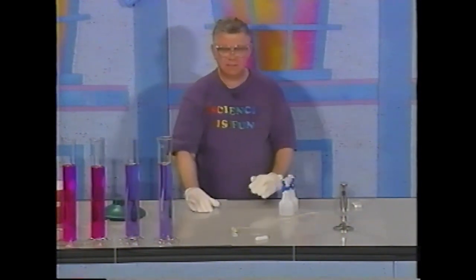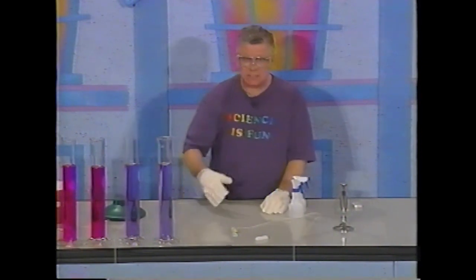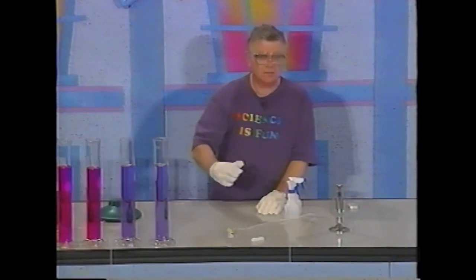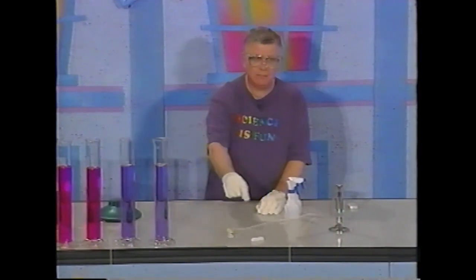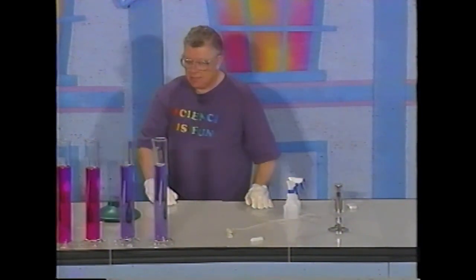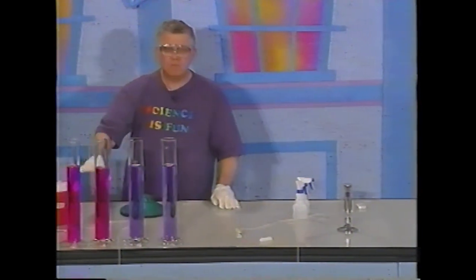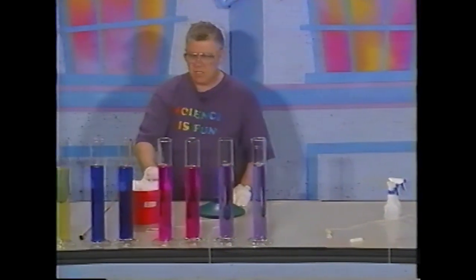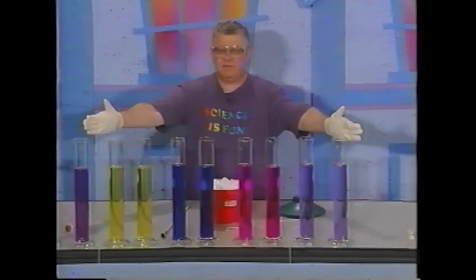It has no color. And it also has no smell. So we say it is colorless, invisible, and odorless. But sublimation is happening right now. And I'm going to do an experiment with more of the dry ice that I have here using these cylinders that are in front of me.